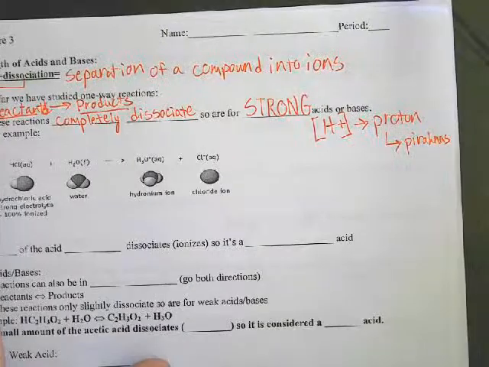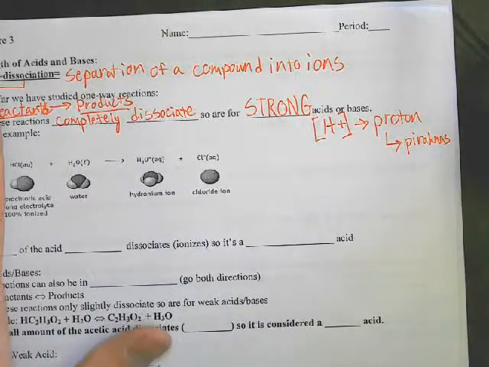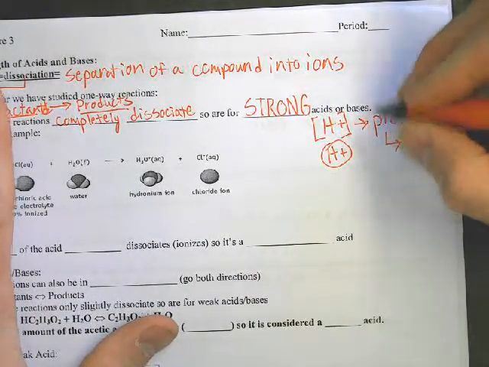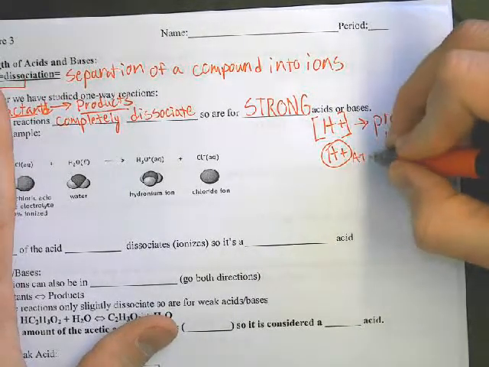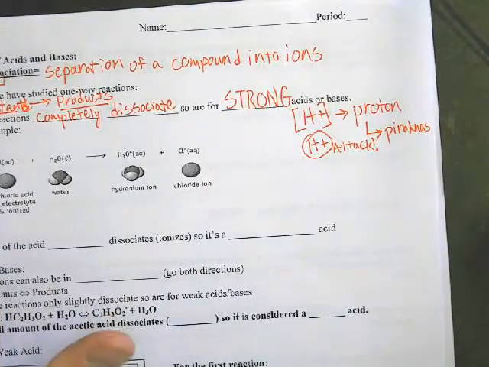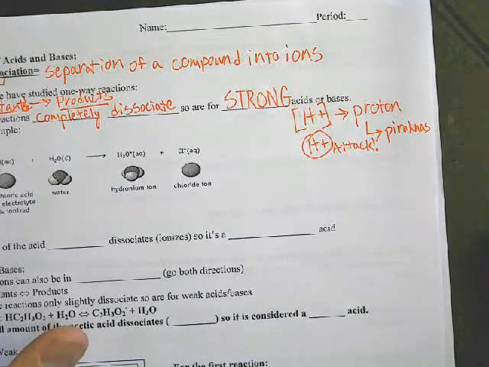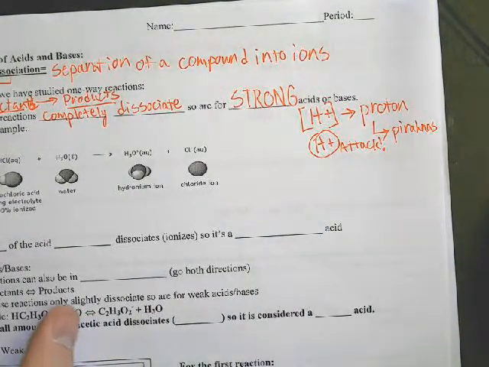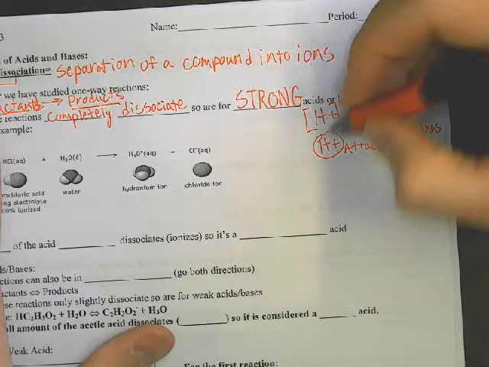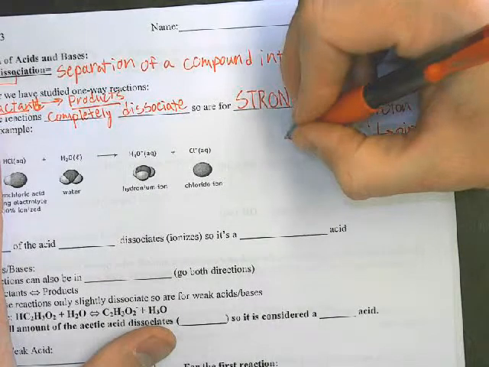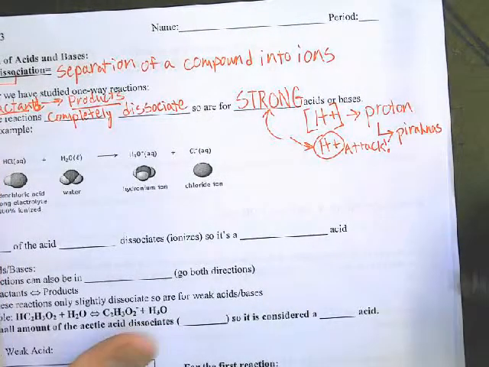Why are they like piranhas? Because they attack. Think of H plus as little attack dogs, little piranhas. If it's an H plus, it attacks. It goes crazy and tries to attack everything. The more H plus ions you have, the stronger your acid is going to be.